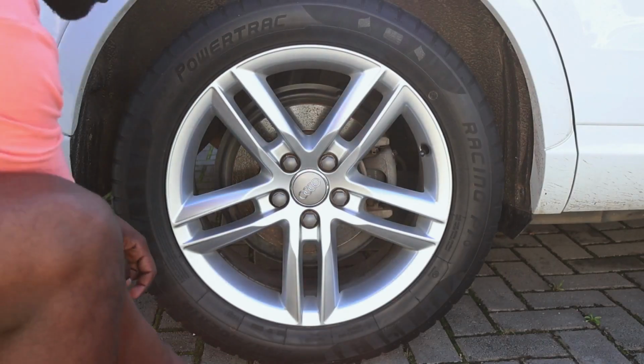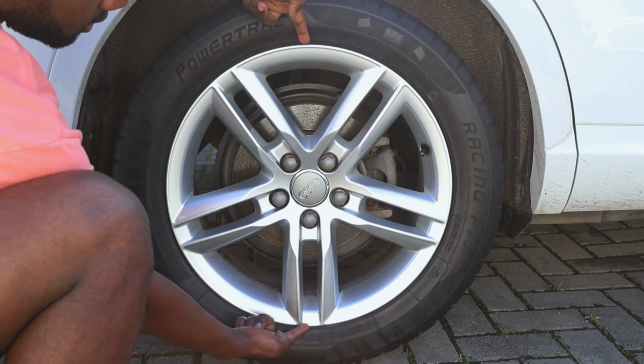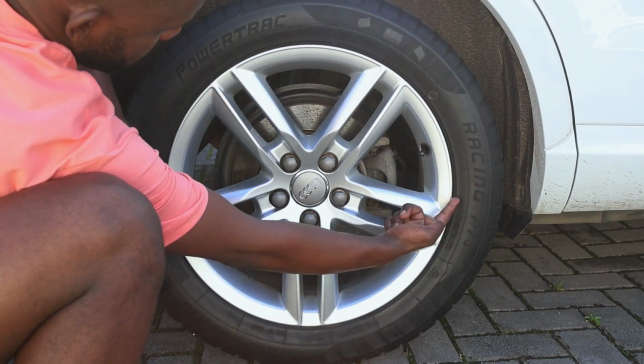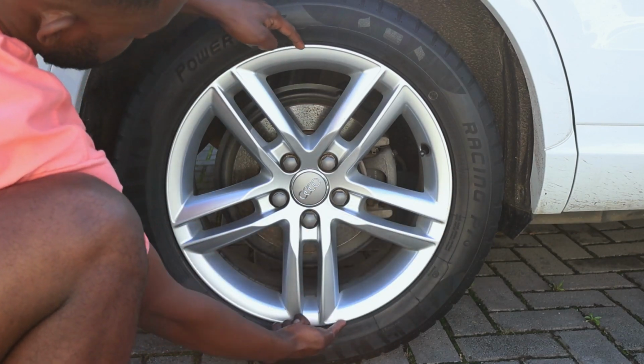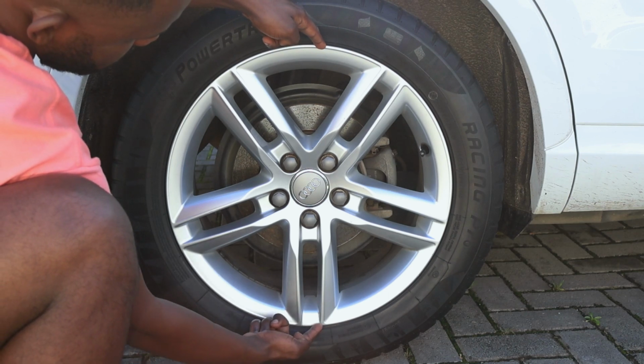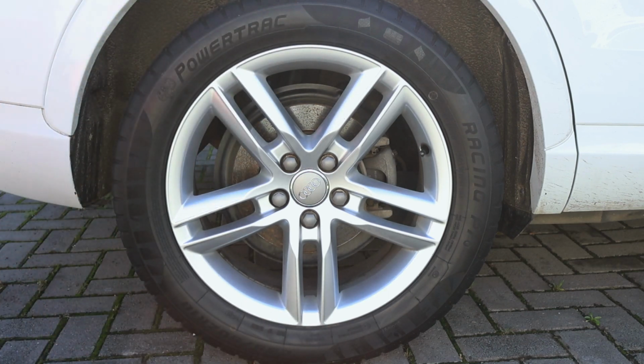R18, the diameter in inches of the tire's rim. I was also misled for a very long time to think R meant radius. Shame on me. Shame on you too.